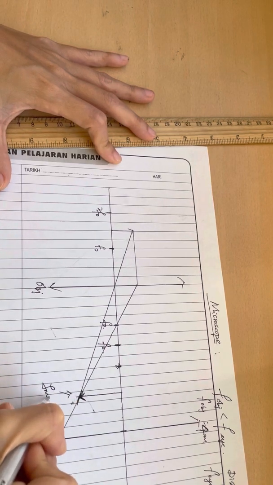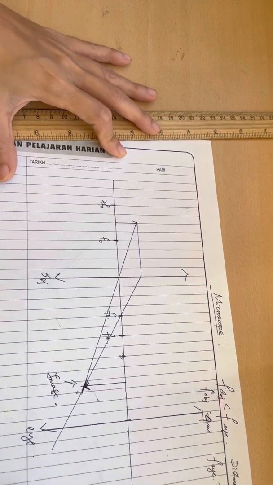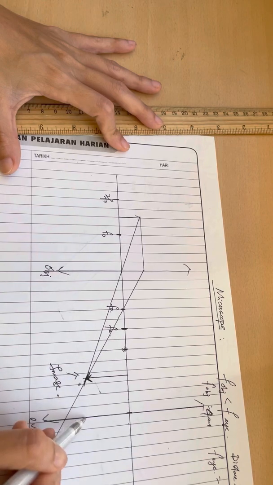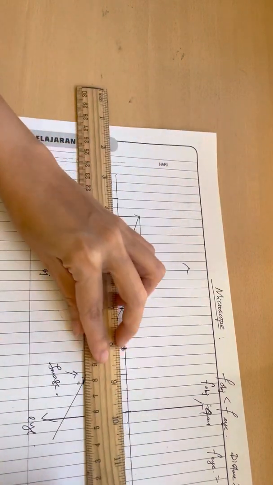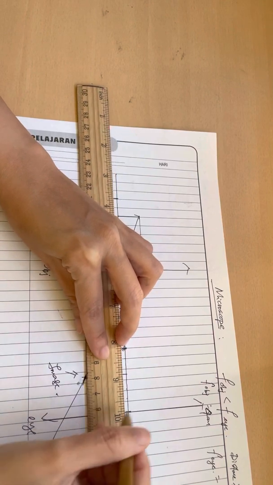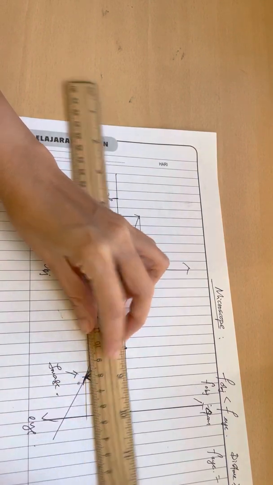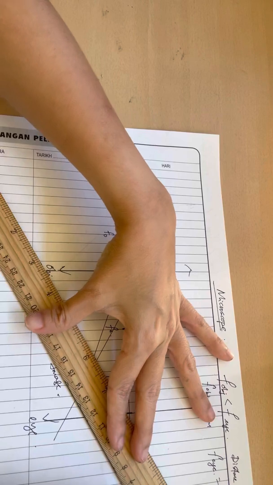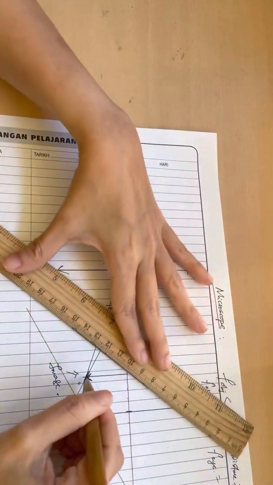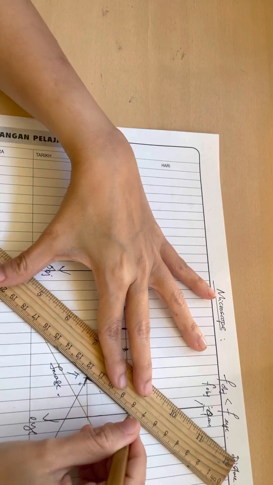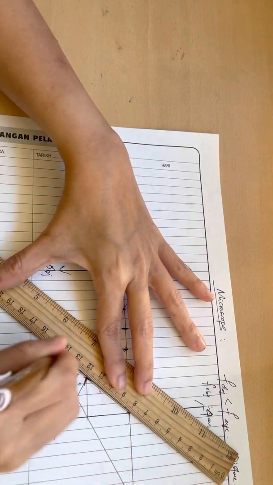Okay, then the second magnification will be parallel go through F, go through center, straight line, right? So I change to another color. Parallel to the principal line, go through F. Okay, go through center. This one and center will be a straight line.